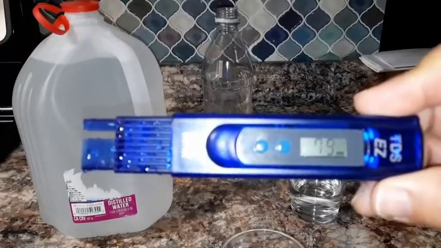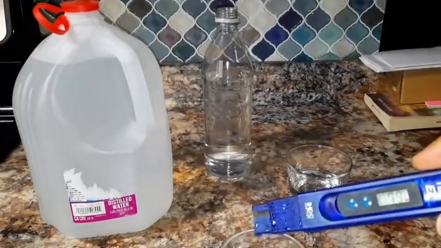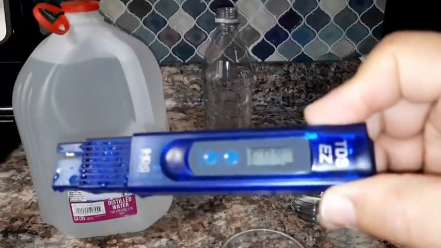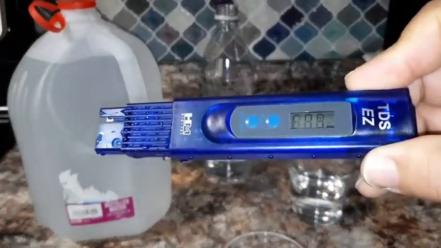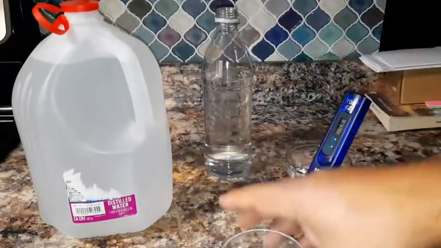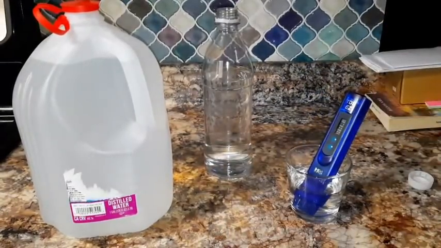79 ppm. Now that's what you're paying for when you pay the $2.99 or whatever it is that you're paying when you buy store-bought drinking water. Okay, and this is really not bad, right? Compared to tap and stuff like that, this is really not bad. I'm going to go ahead and put this back in here. Get rid of this water.